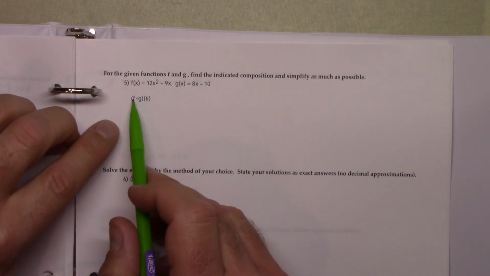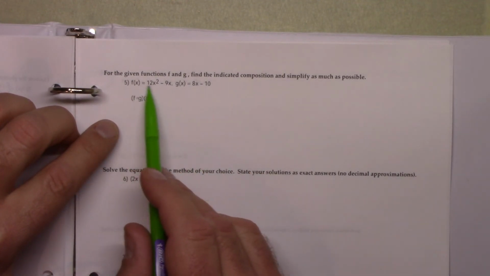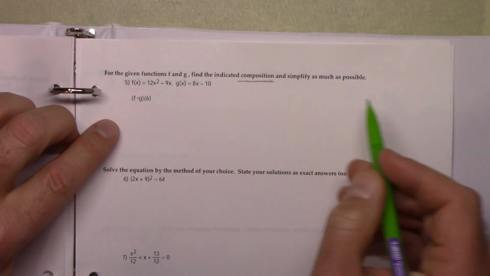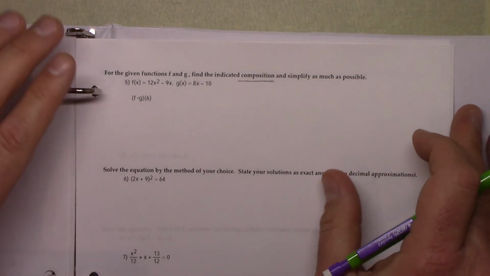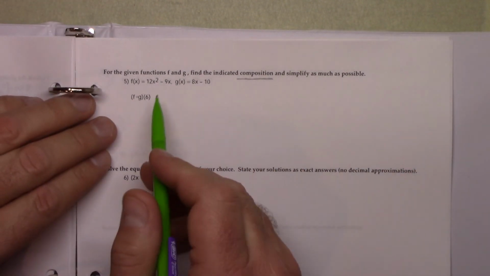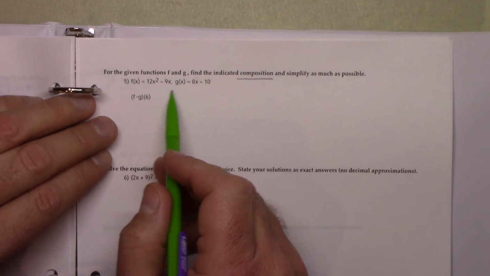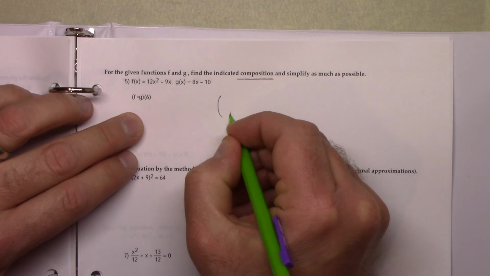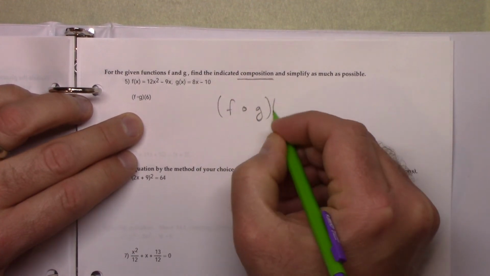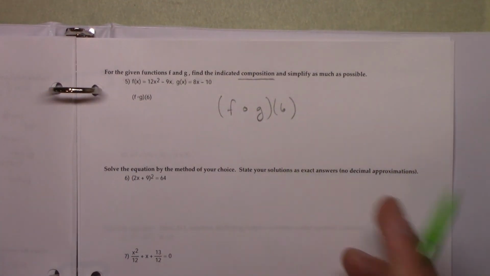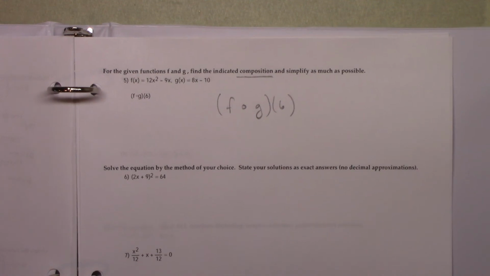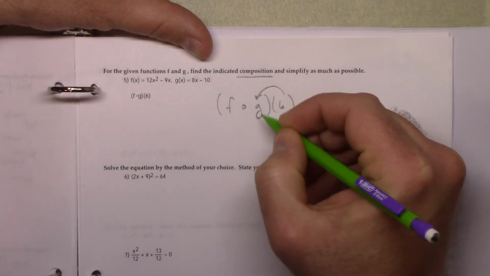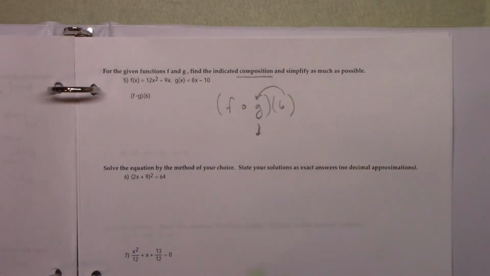This is problem number 5, where they tell us that for these given functions f and g, find the indicated composition and simplify as much as possible. So they tell us here that function f of x is 12x squared minus 9x, while g of x is 8x minus 10. They're asking us to find f of g of 6. I like to write it nice and big because I use that expression to actually do the work. So I'm going to start by taking 6, plugging it into the g function, and generating an output.